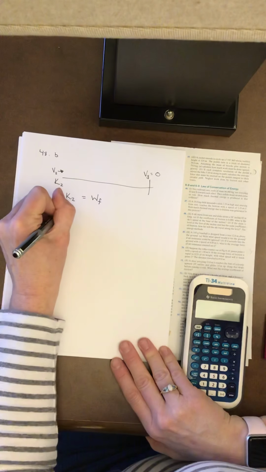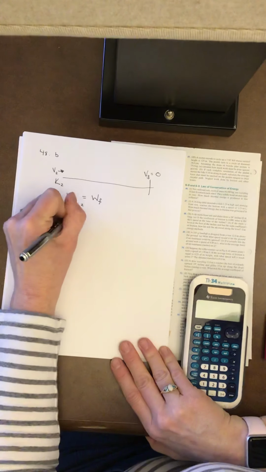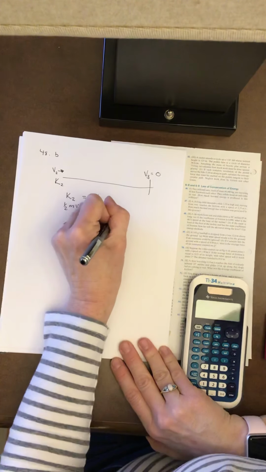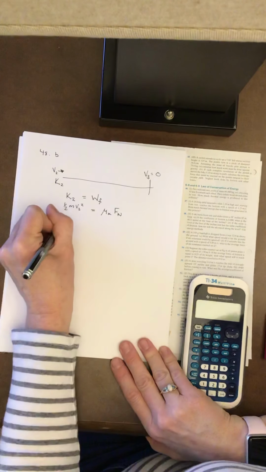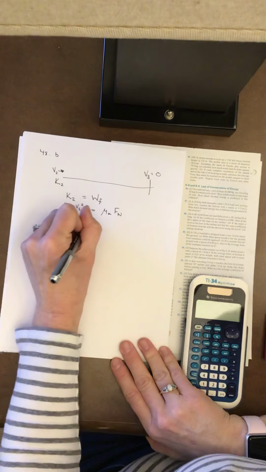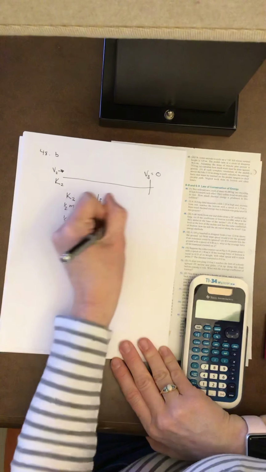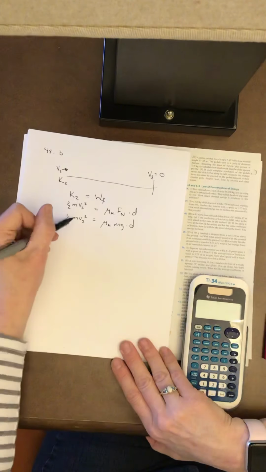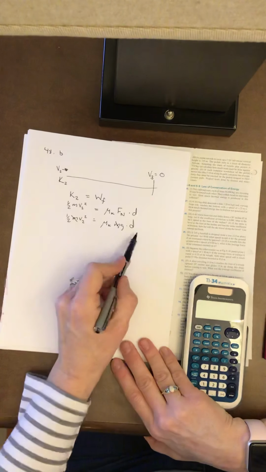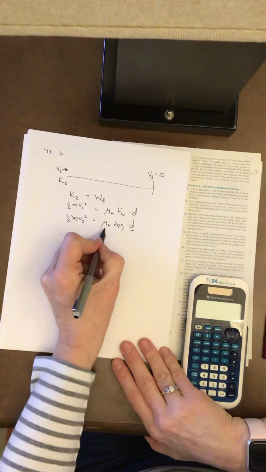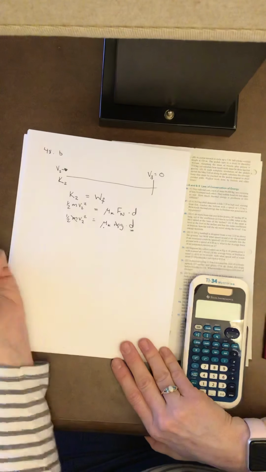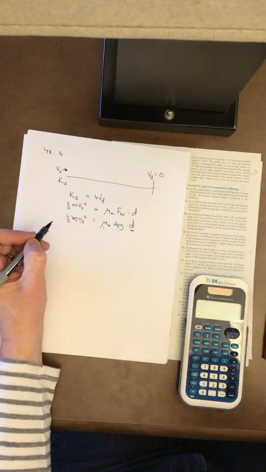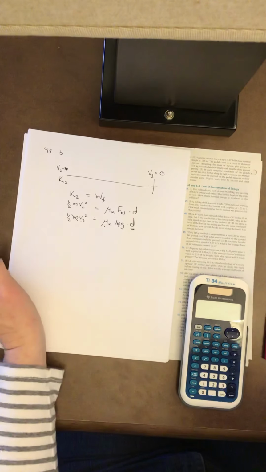The kinetic energy at point 2, half m v2 squared, which is what you found in part A, is equal to mu sub k times normal force. And of course now we're on the level, so normal force is equal to weight: mu sub k times mg times d, oops, I forgot the d there. Again, the mass factors out, we don't know the mass. You solve for d this time, knowing mu sub k, g is 9.8 meters per second squared, and from part A you knew the velocity of the ski at point 2, which is the bottom of the hill.